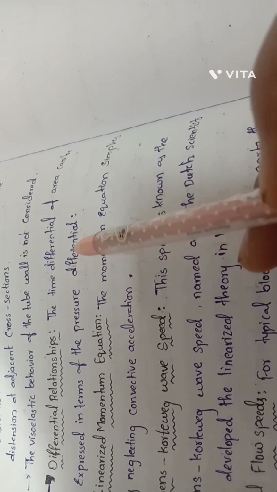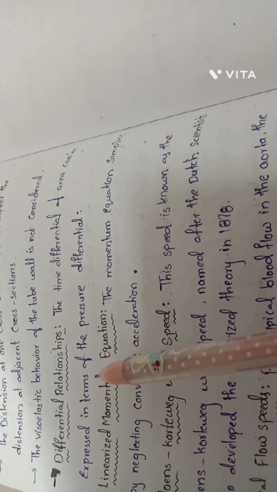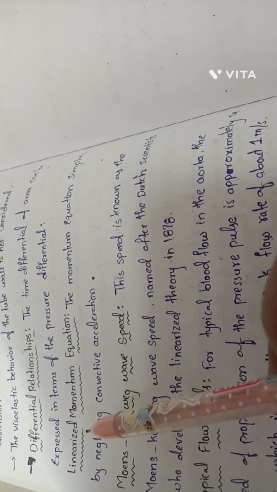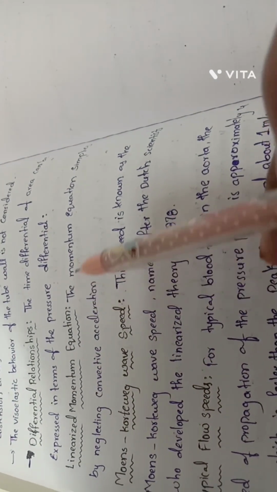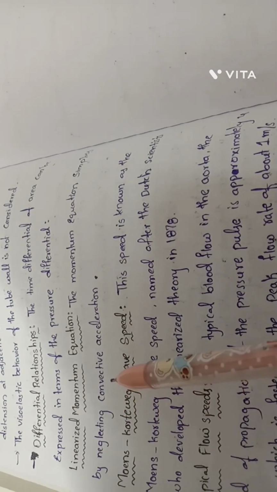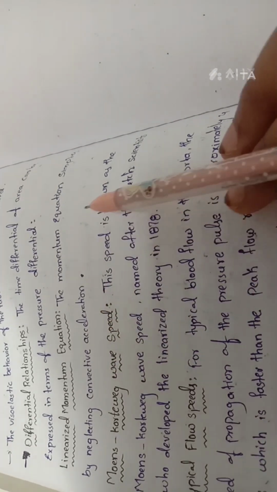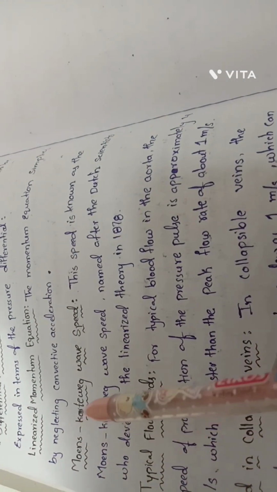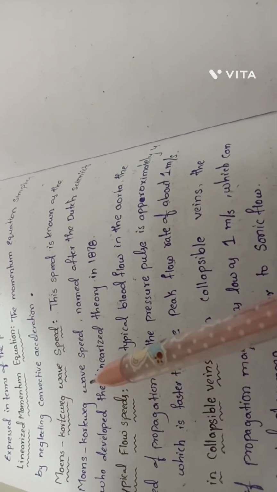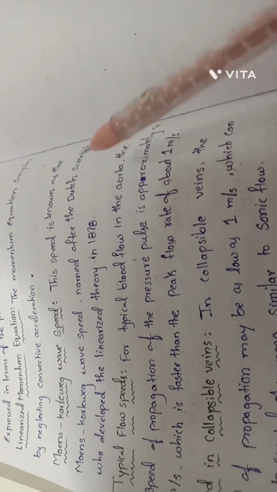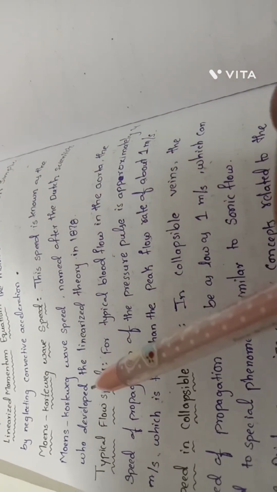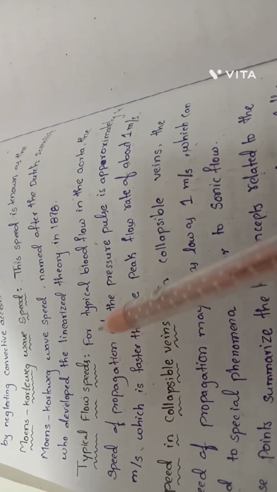Differential relationship. The time differential of area can be expressed in terms of the pressure differential. Linearized momentum equation. The momentum equation simplifies by neglecting convective acceleration. Moens-Korteweg wave speed. The speed is known as the Moens-Korteweg wave speed, named after the Dutch scientist who developed the linearized theory in 1878.